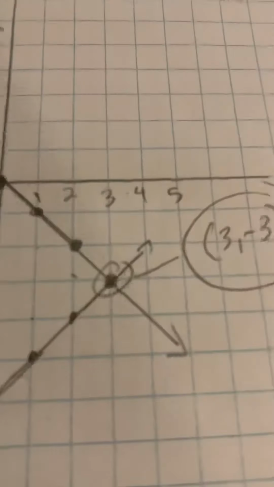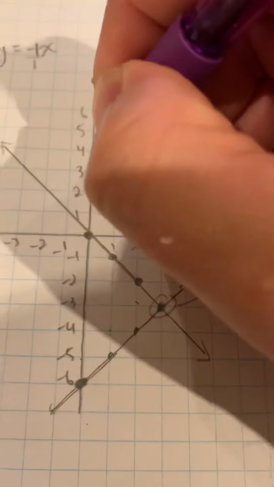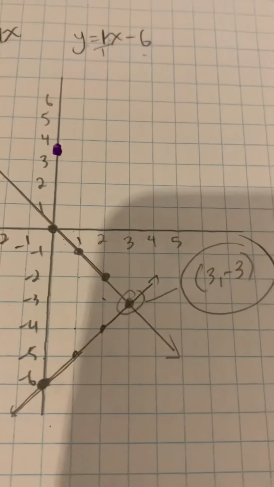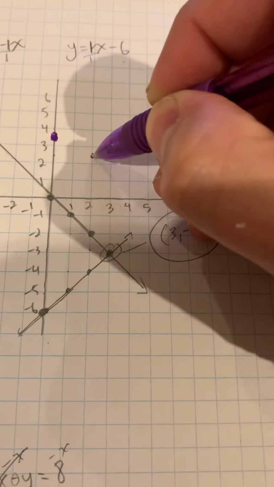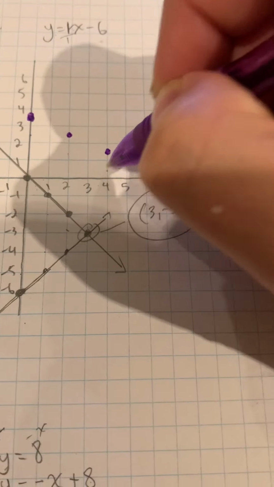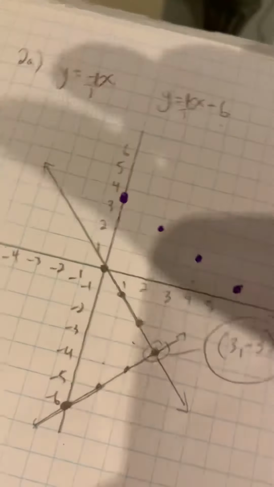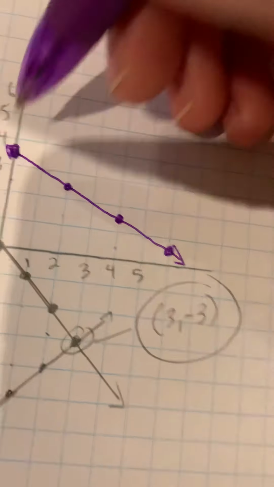Okay, so I'm going to do it in a different color, on a different graph. Just give me a second. Okay, so we're going to start at positive 3.5, which is here. And then we're going to go down 1, 2 to the right. So if I'm at 3.5, I go down 1, I'll be at 2.5, and 2 to the right. Down 1, 2 to the right, down 1, 2 to the right. Okay, so we have our line going this way.